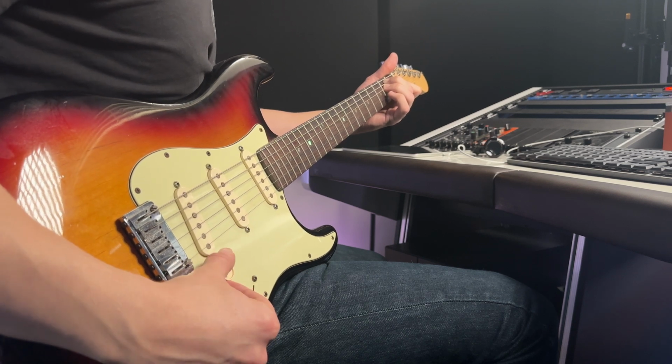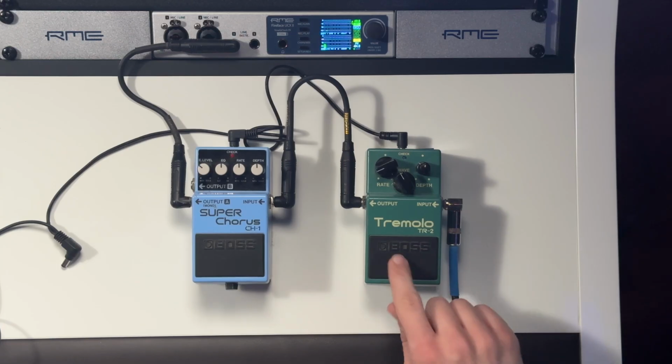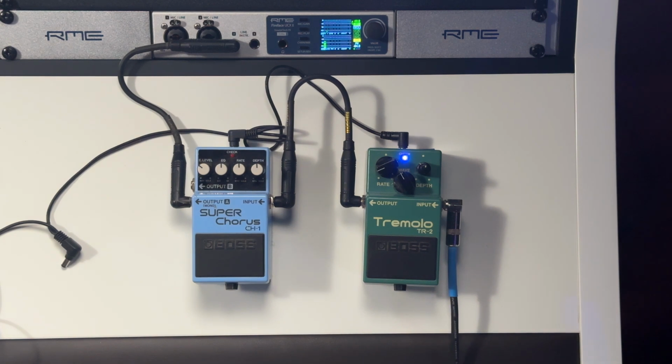But what if I wanted to automate the work of my fingers on the volume knob so I can focus on guitar playing? Because trust me, I can use all the help in that department that I can get. Rather than using the volume knob on the guitar, I can place a tremolo effect into the signal chain, such as this tremolo pedal. Again, this pedal is designed to modulate the amplitude of the guitar signal over time.